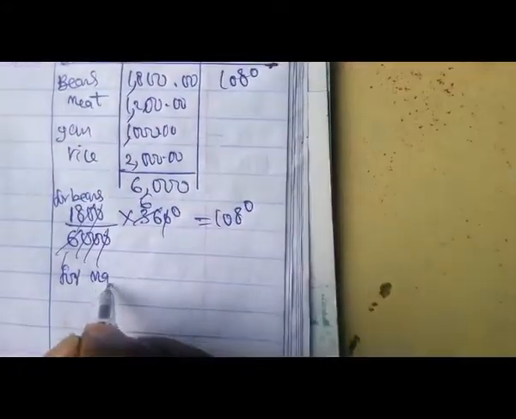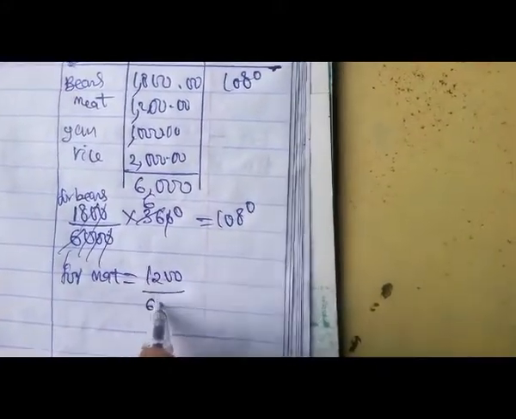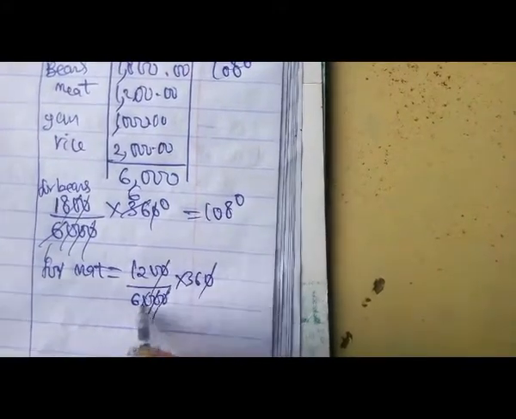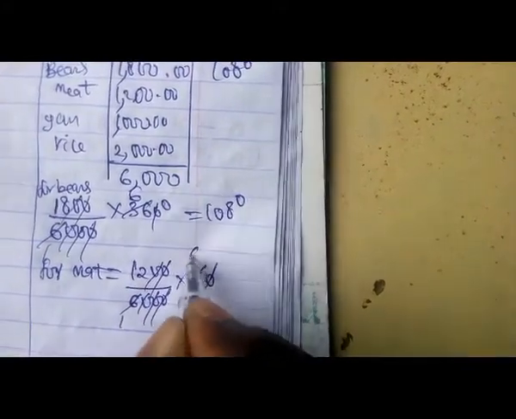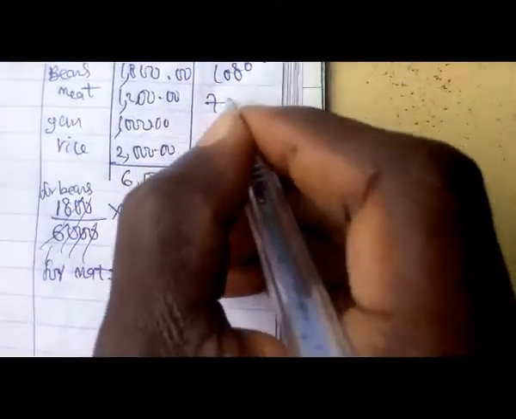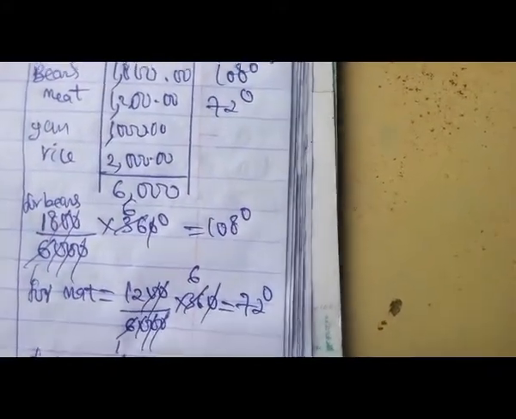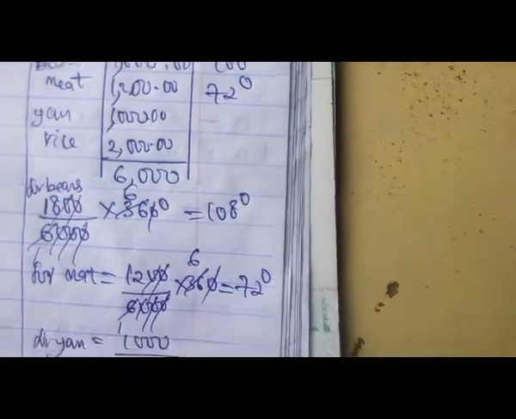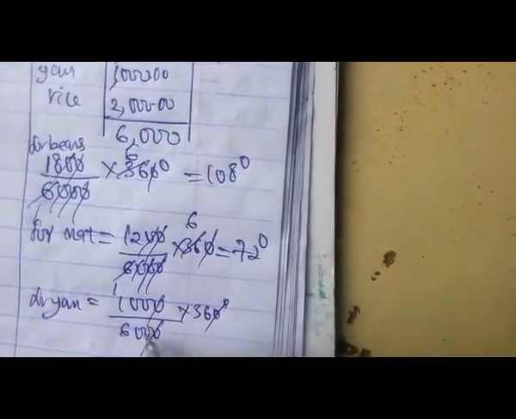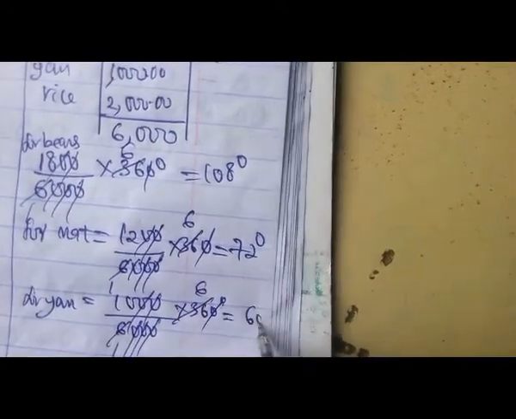Now for meat, it is 1,200, so it will be 1,200 over 6,000 times 360. 0 cancels 0, 0 cancels 0, 0 cancels 0, 6 here 1, 6 here 6. So 12 times 6 will give me 72 degree. So for yam, that's 1,000 over 6,000 times 360 degree. So 0 cancels 0, 0 cancels 0, 0 cancels 0, 6 here 1, 6 here 6. It will give me 60 degree.